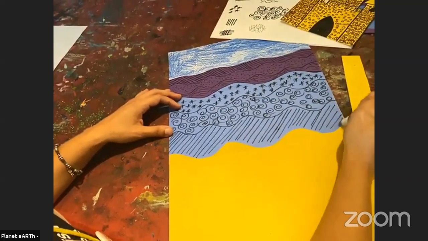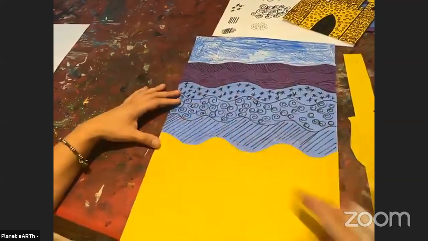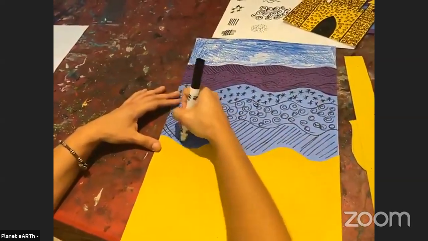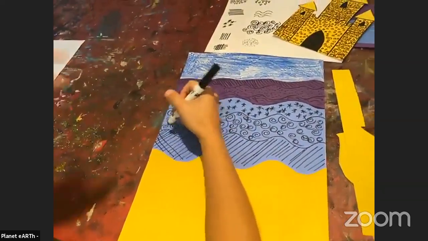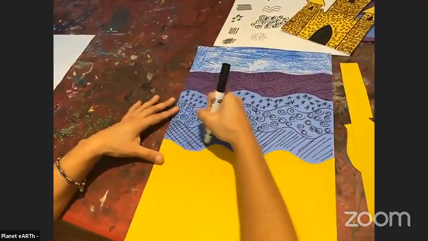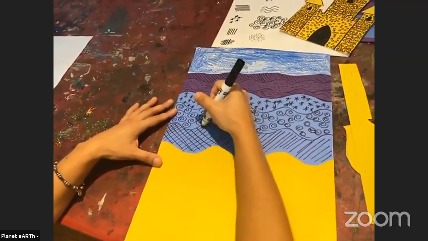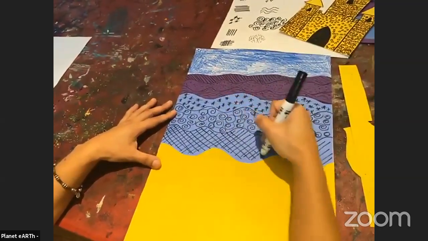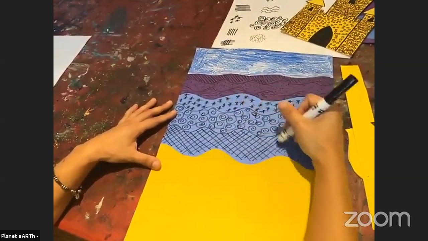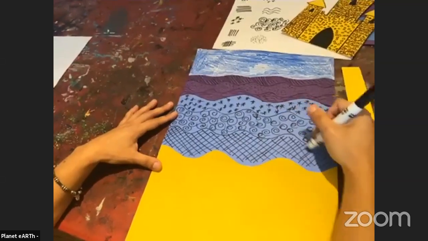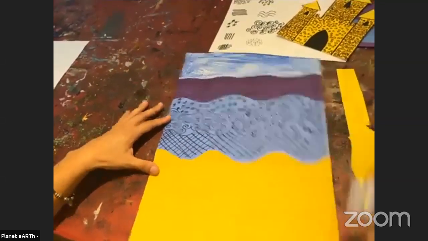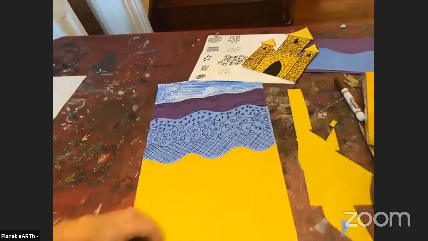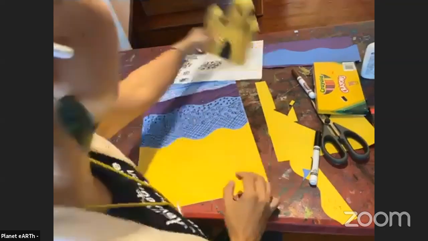And we are going to draw some lines now in the opposite direction. Here we go. So now we just finished our sea.